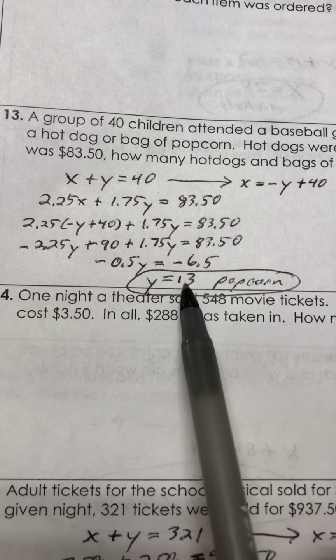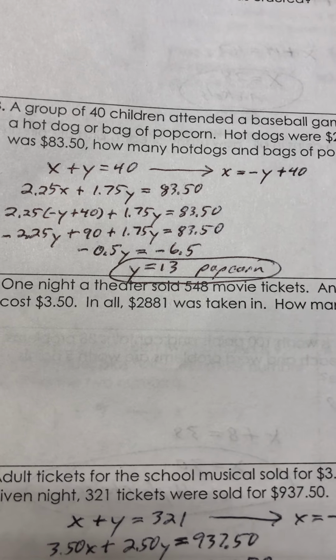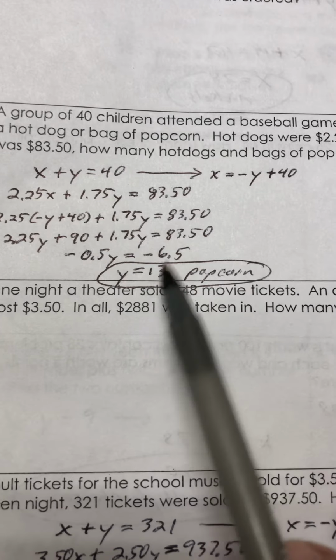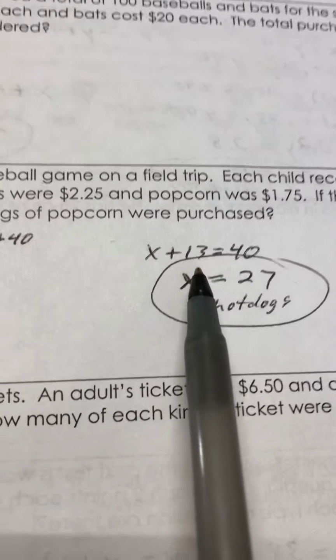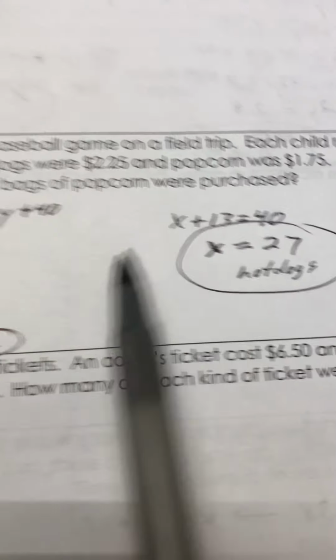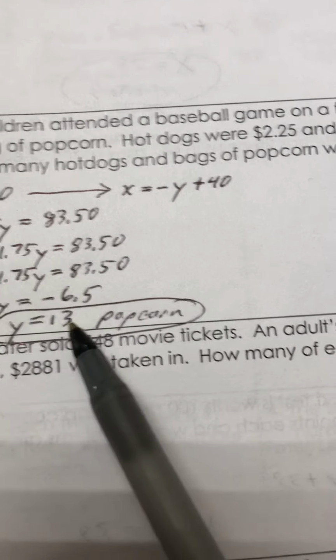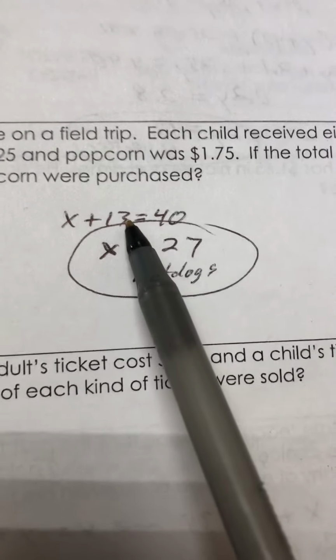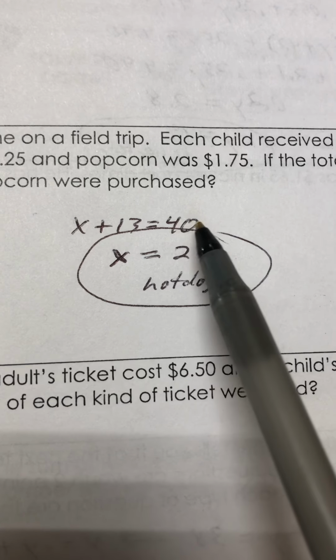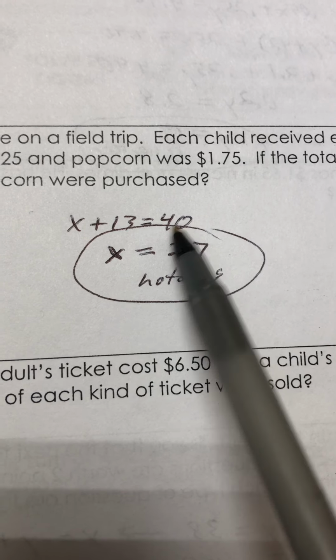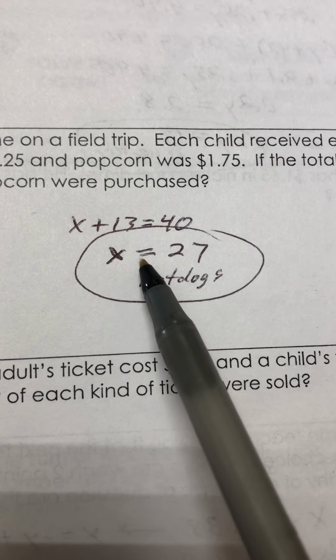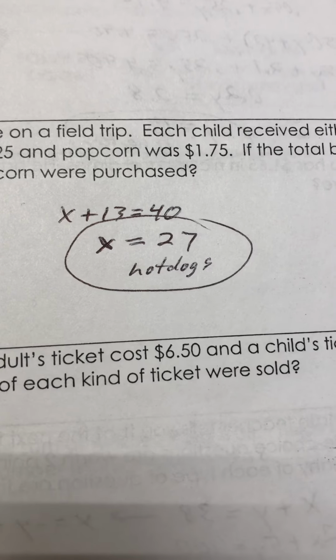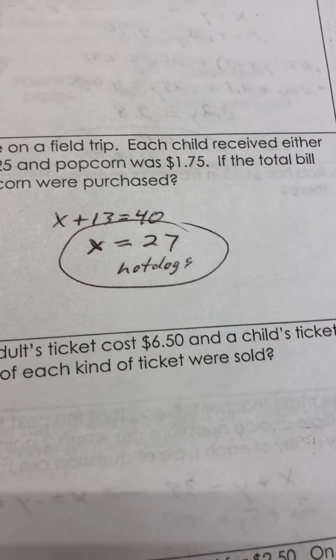Y equals 13. That's the popcorn. I plug that 13 into that first problem because that's the easier one instead of y. Because y equals 13, I plug in 13 for y. And then to get x by itself, I subtract 13 from both sides, and I get x equals 27, so there are 27 hot dogs that were sold.